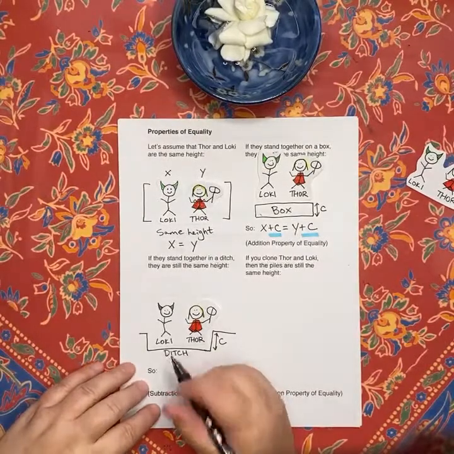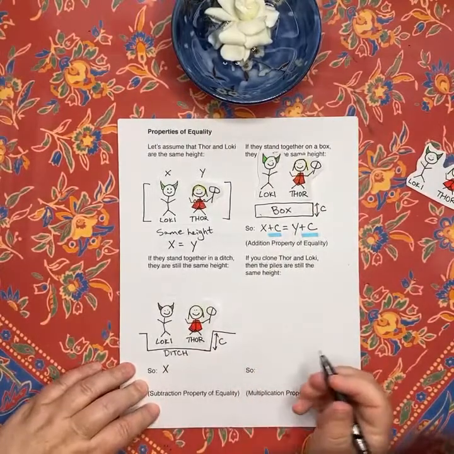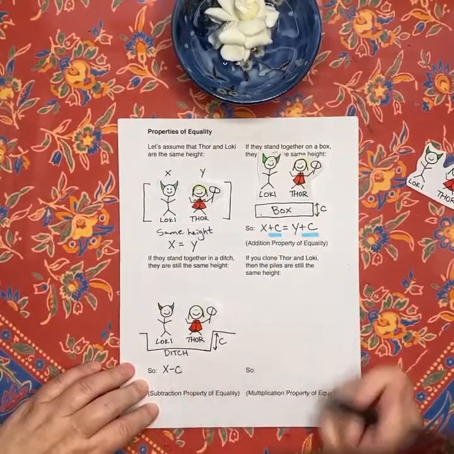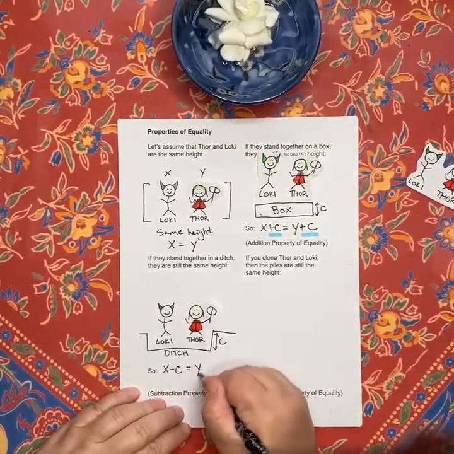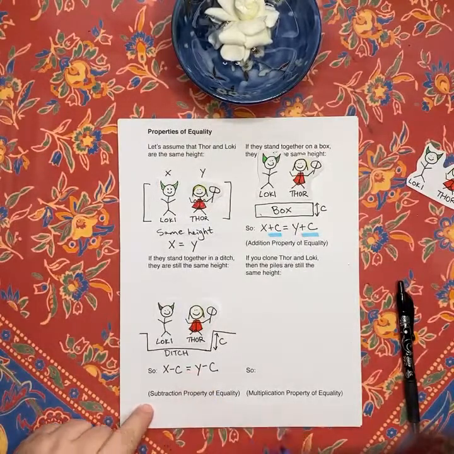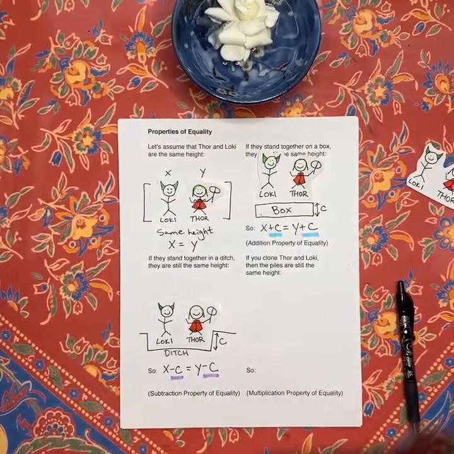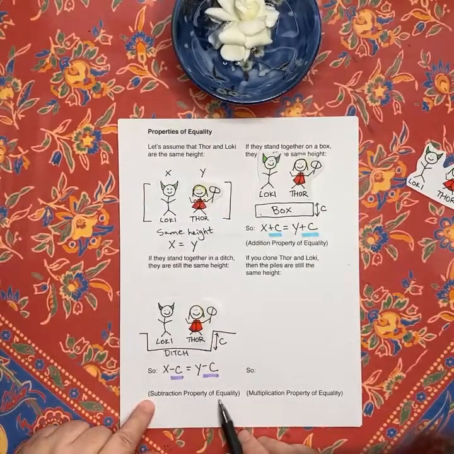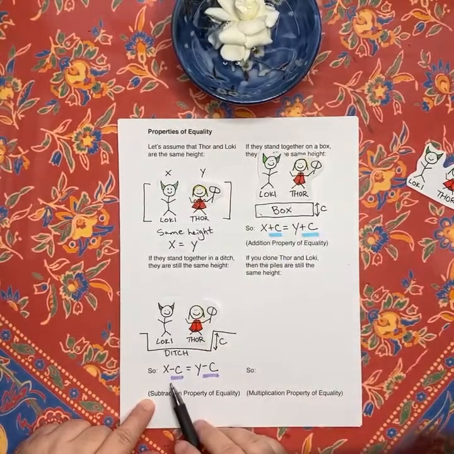Well, what's going on here is, remember, Loki is X and Thor is Y. So Loki is now X, but he's not X high anymore. We subtracted C. We pushed him down C. So he's C shorter. And I claim that when you do the same thing to Thor, so you get the minus C on the right and the minus C on the left, the equation is still true. They're still the same height as each other, as long as you do the exact same thing to both sides. And this is called the subtraction property of equality. Addition property of equality, subtraction property of equality.